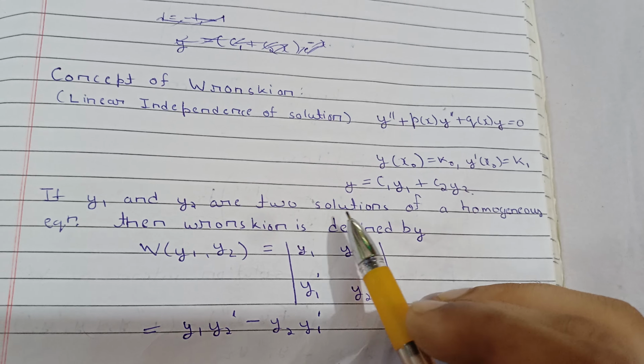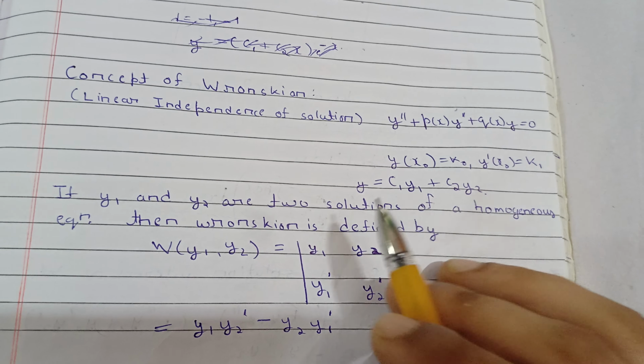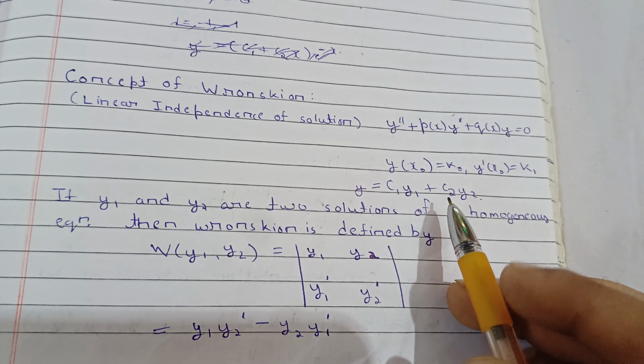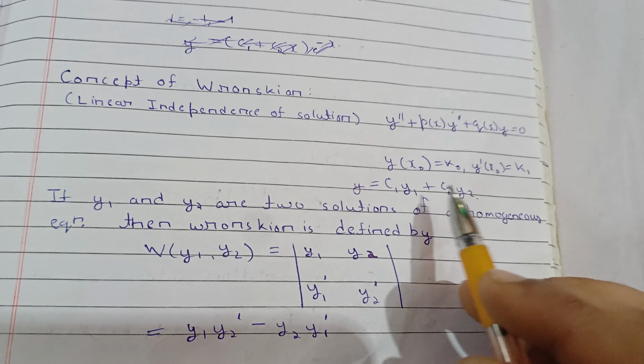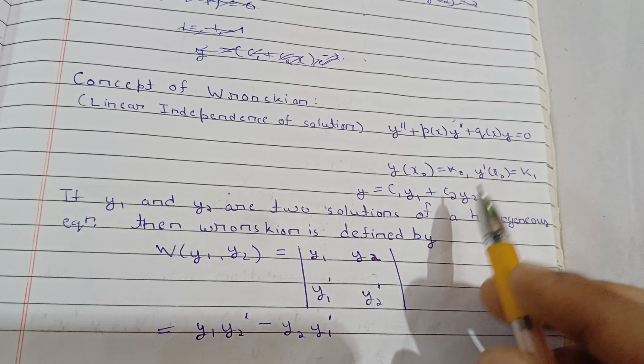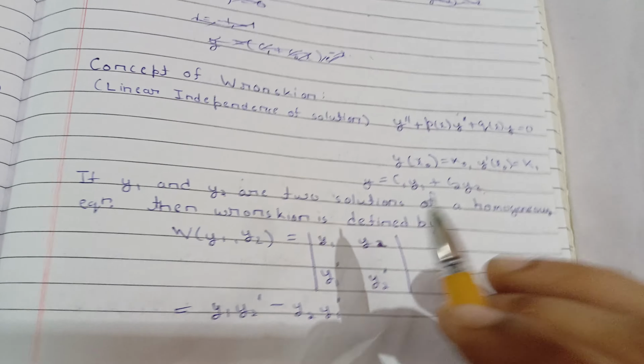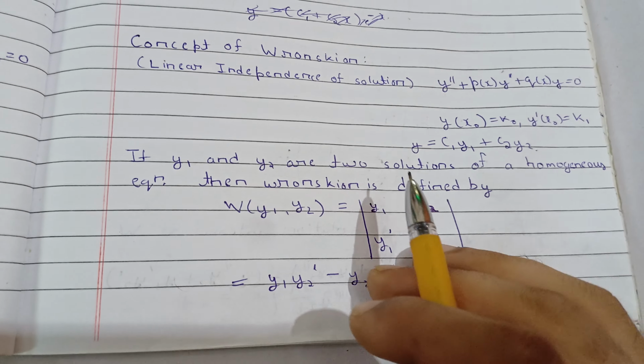If you know one solution, then you can find a second solution. You remember that formula, where y1 was given and y2 was u y1, where u was the integral of capital U. I will tell you that in a moment, just wait.